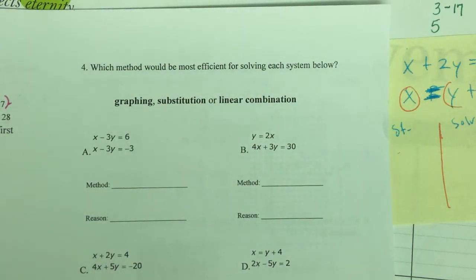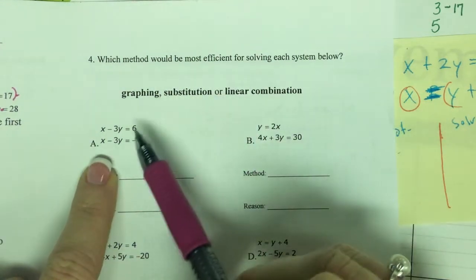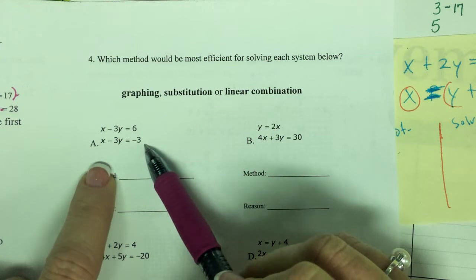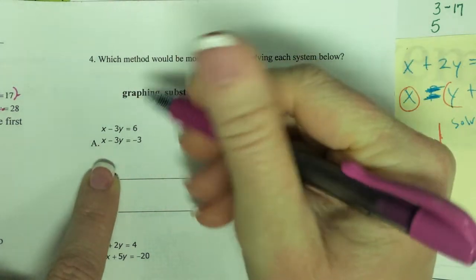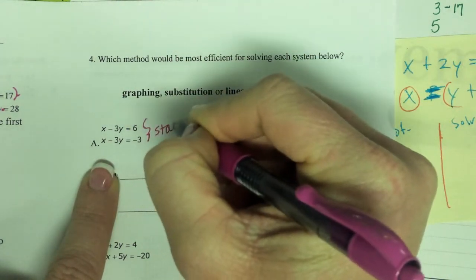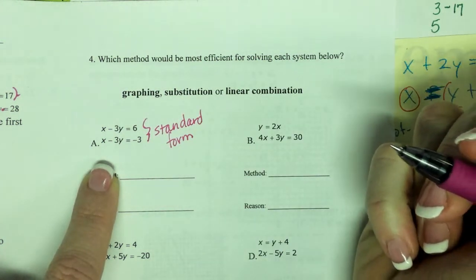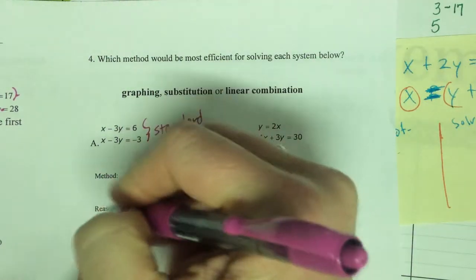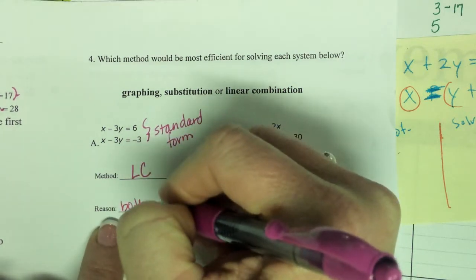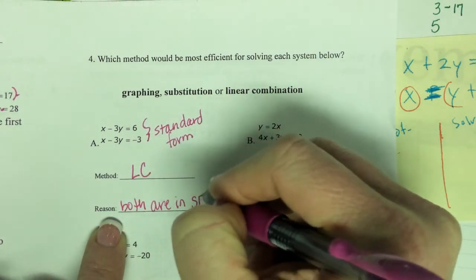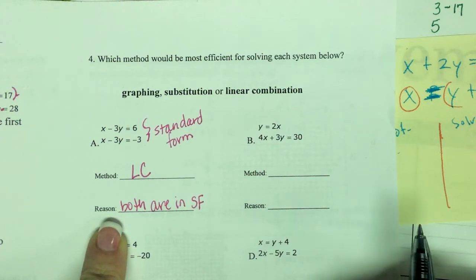Okay, so on these next ones, we have to determine which method would be the most efficient for solving each system below. And we want to give a reason why. So for A, I have x minus 3y equals 6 and then x minus 3y equals negative 3. Do y'all notice how both of my equations are in standard form? Yeah. So that means I would use which method? Linear combination, LC. And the reason being because both equations are in standard form. And I'm going to just put SF for standard form because I'm lazy.